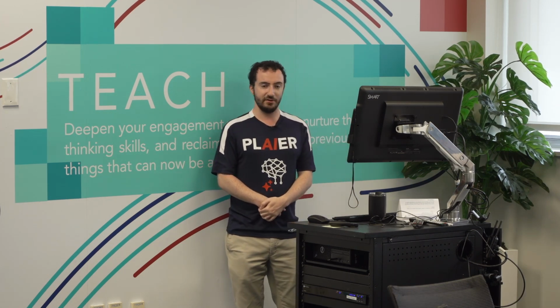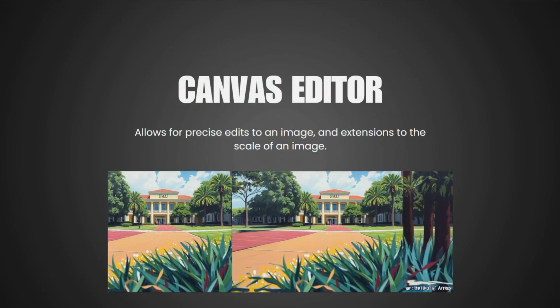And then we have the Canvas editor. The Canvas editor is very similar to the AI tools in Photoshop. You can expand beyond the original canvas. So let's say you have an image, and the image is either too small or it's not the right shape for you, the right aspect ratio, you can add on to it. So the left here is the standard FAU image generation of a campus. And on the right, we were able to expand it into a 16:9 aspect ratio so we can actually use it in a video. So we're able to avoid those black bars on the side.